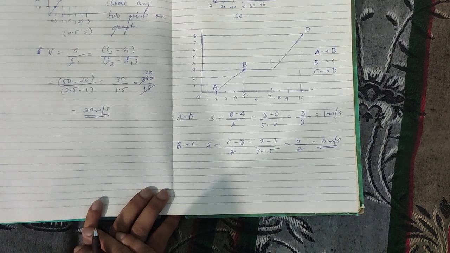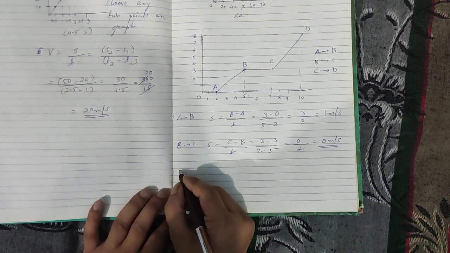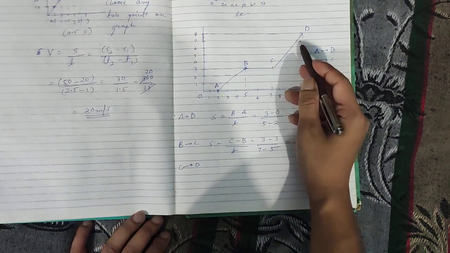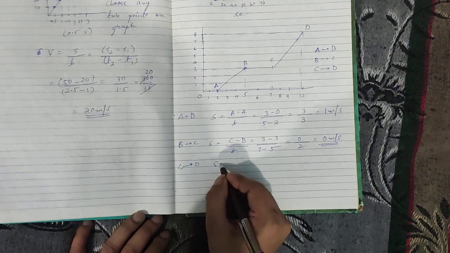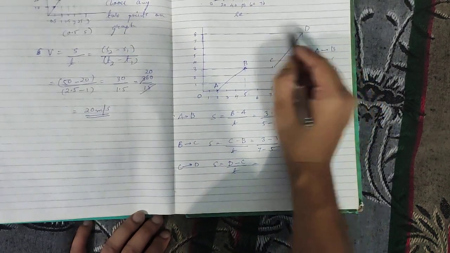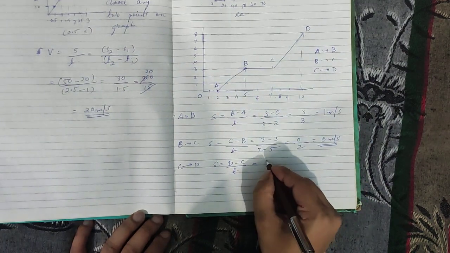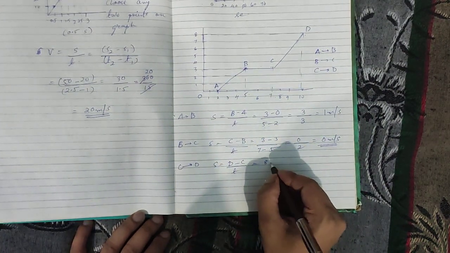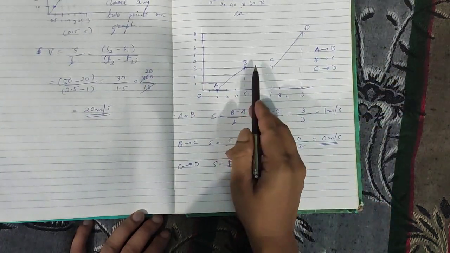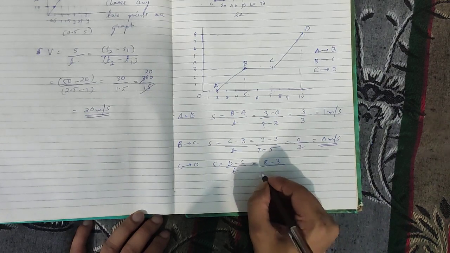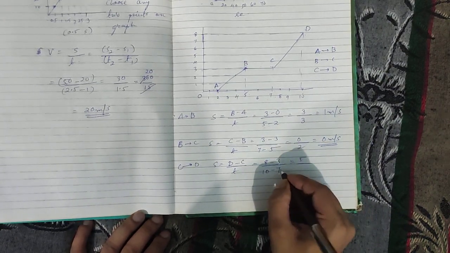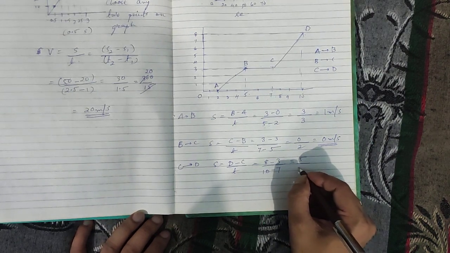And finally, we move on to the last point, that is from C to D. So we will write speed as distance D minus C upon time taken. So D is how much? 8 meters. So we will write 8. C is 3 meters. So we will write 3. Upon time, for D it is 10 seconds and for C it is 7 seconds. So we will write 10 minus 7, that is 8 minus 3 is 5 and 10 minus 7 is 3.